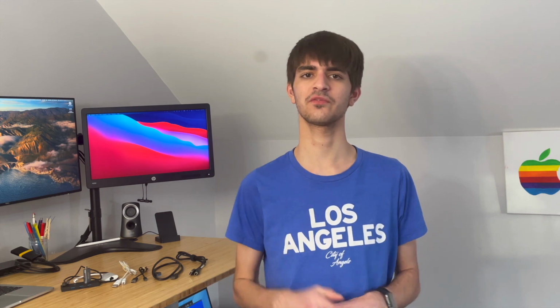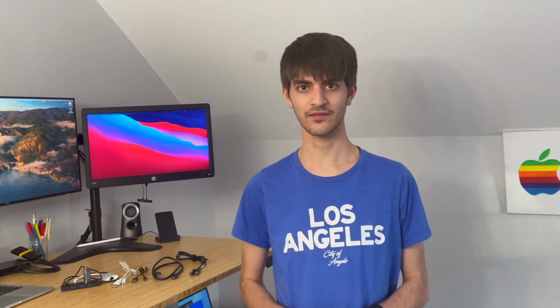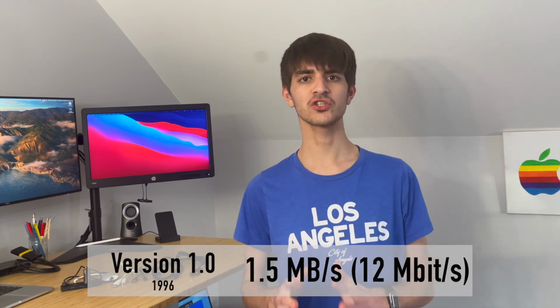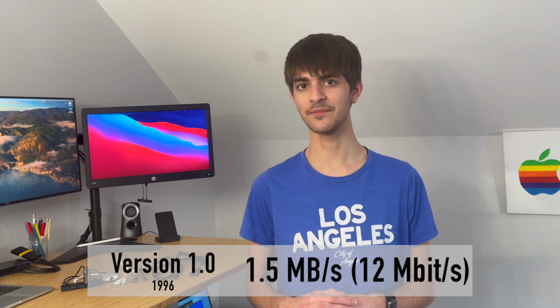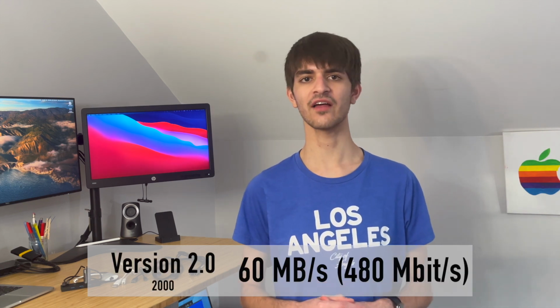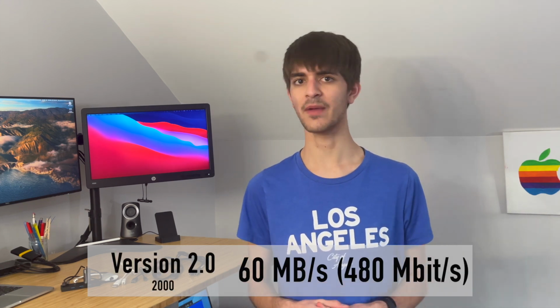Now, we turn to the 4 iterations of the USB standard, starting with version 1 released in 1996. Version 1.0 could transfer data at 1.5 megabytes per second at full speed. Version 2 released in 2000 can transfer data at 60 megabytes per second. Version 2 is unfortunately still quite common today, but mostly due to technical restrictions.